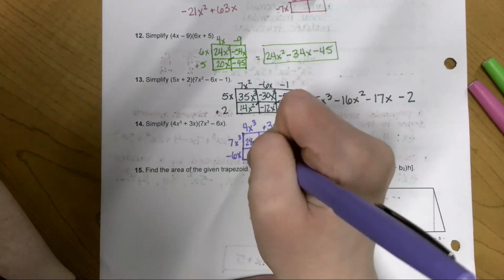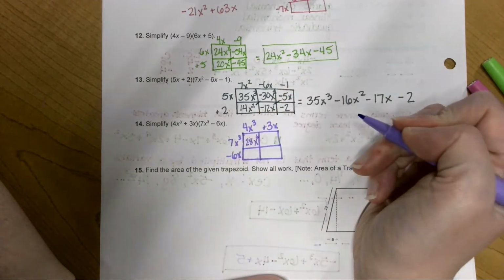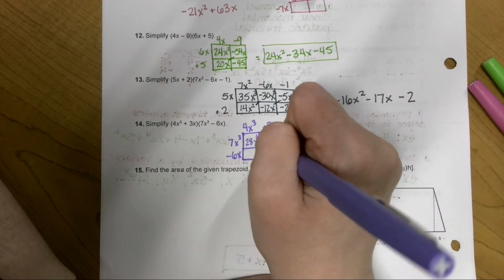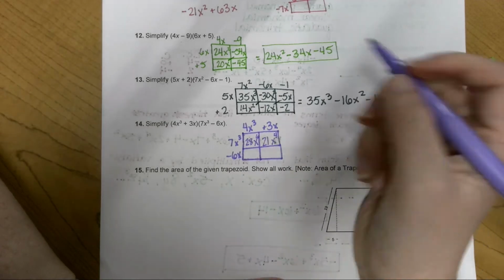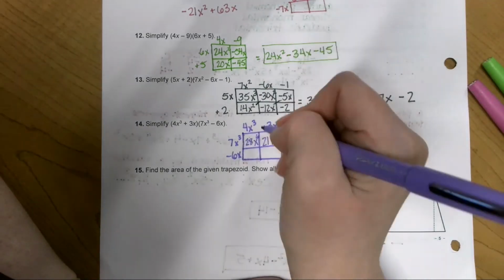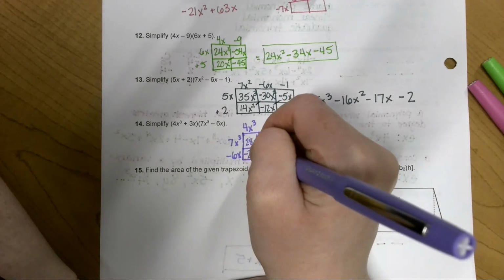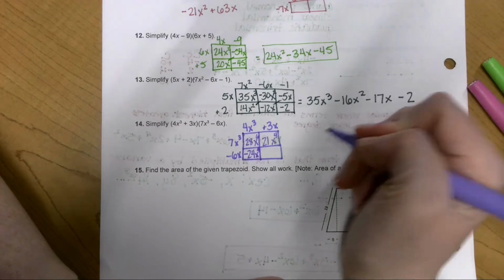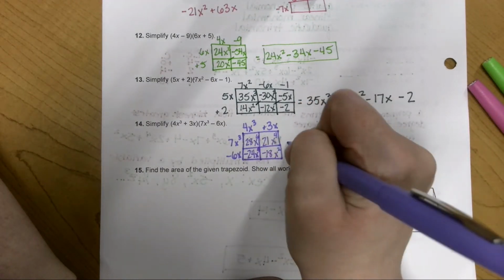X cubed and x cubed, remember you add your exponents. 3 and 3 is 6. 7 times 3 is 21. X cubed and another x is x to the 4th. Negative 6 times 4 is negative 24. X to the 4th. Negative 6 times 3x is negative 18x squared.